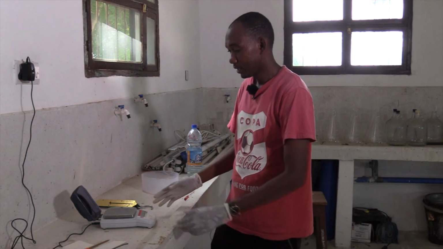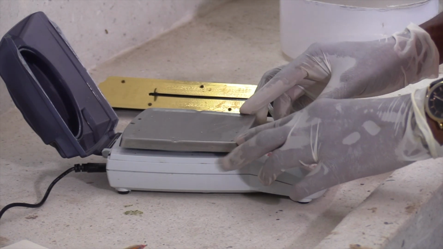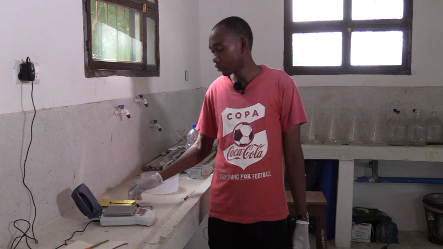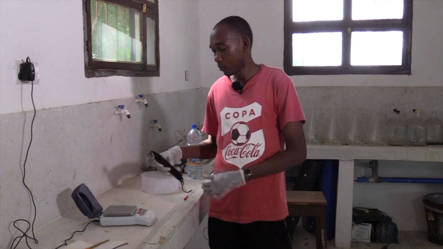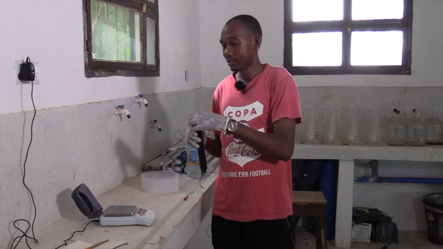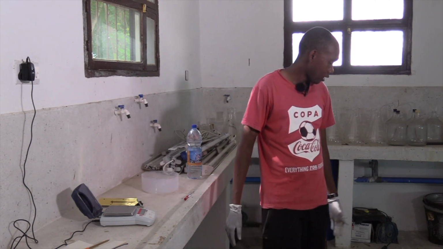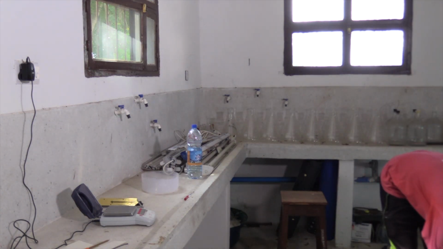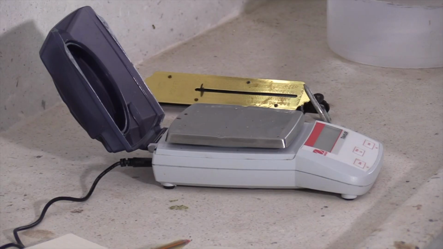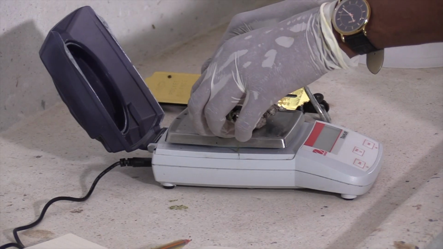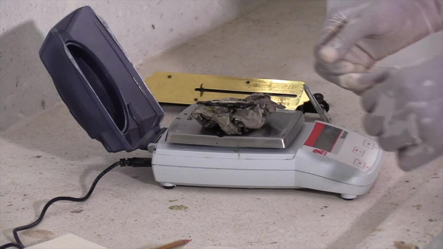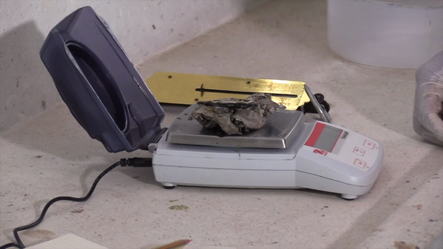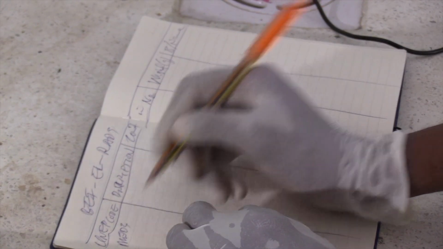We use this electronic balance for small pieces of litter, and if there are so many litters in a category, we can use this other balance. For example here, we are going to measure metals. We take the metal and put it on the electronic balance. For example, it reads 11.5 grams. Then we are going to record it.